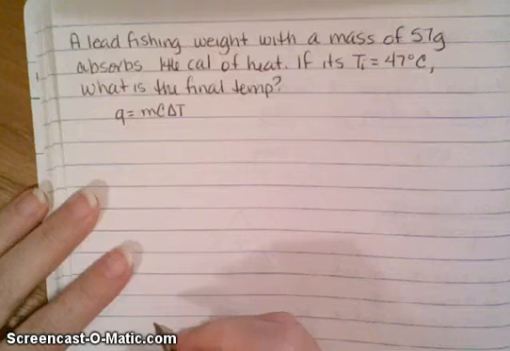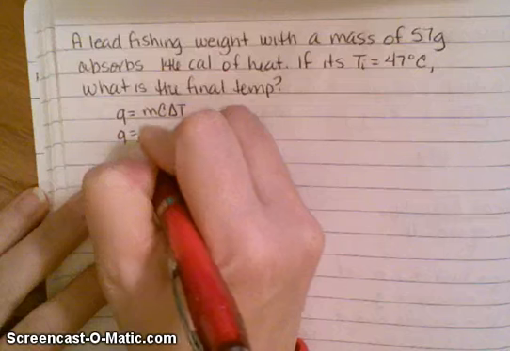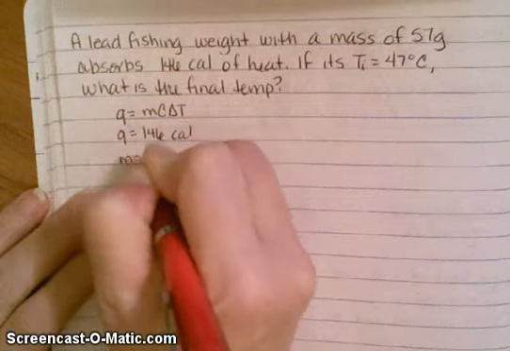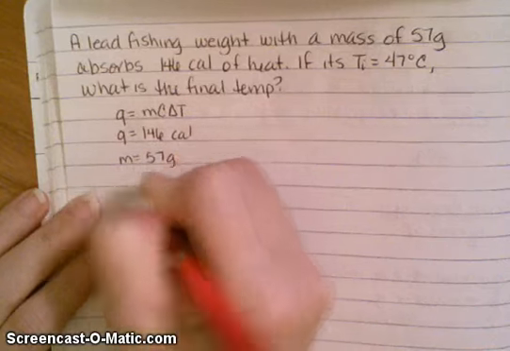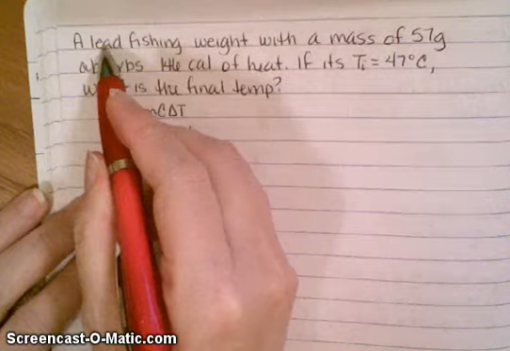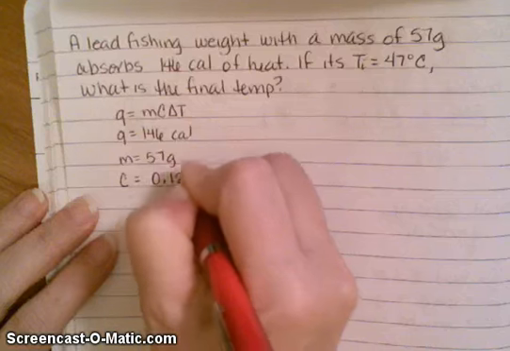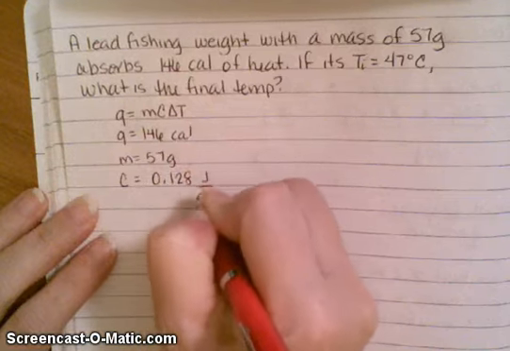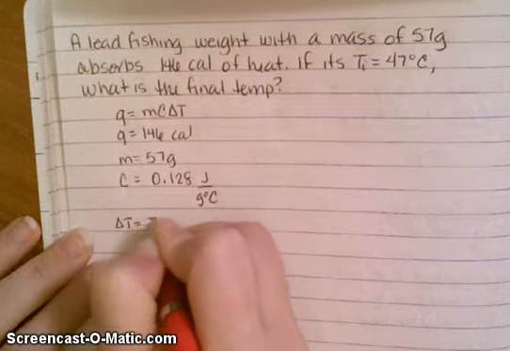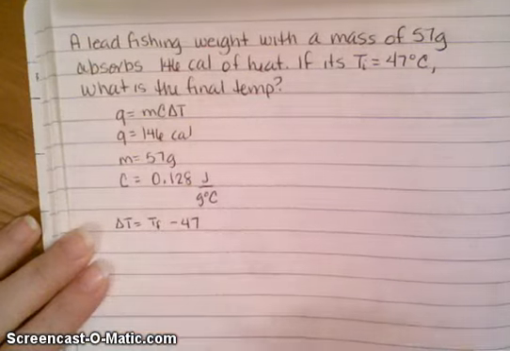Let's make sure that all of our units are in the correct values. So we have the Q is 146 calories. The mass is 57 grams. The heat capacity, it says that it is lead, so I look it up on the table in the book, which tells me it is 0.128 joules per gram degree C. And then for the delta T, I don't know the temperature final. That's what I'm looking for, but I'm given the initial at 47.